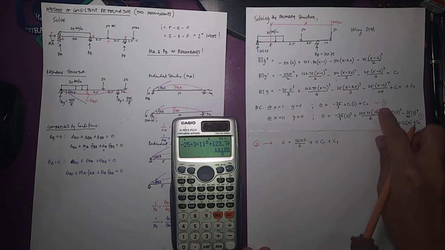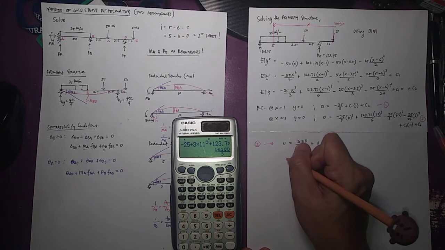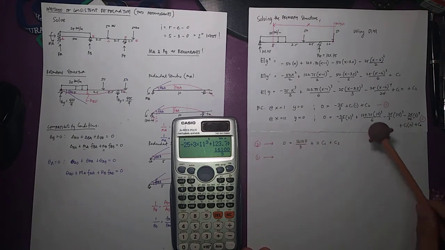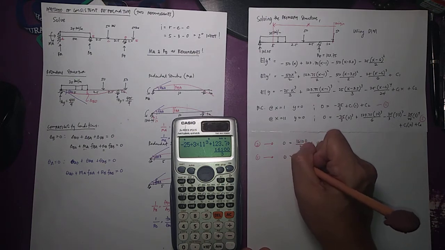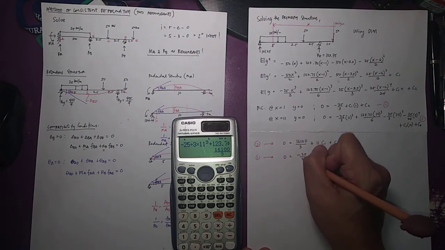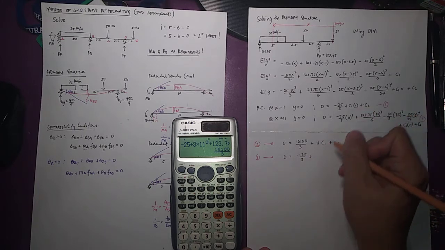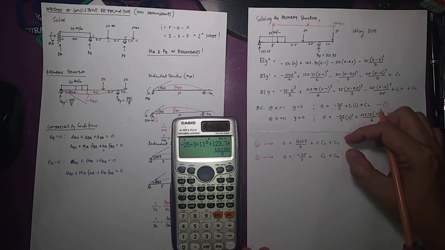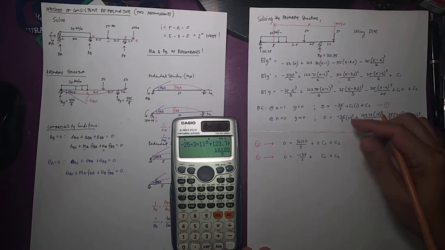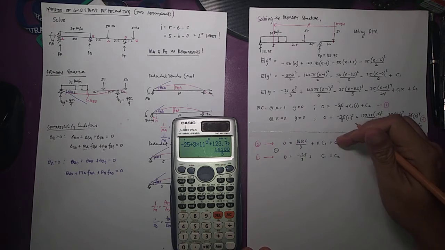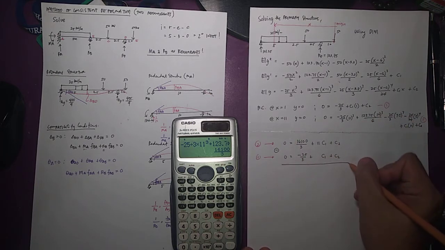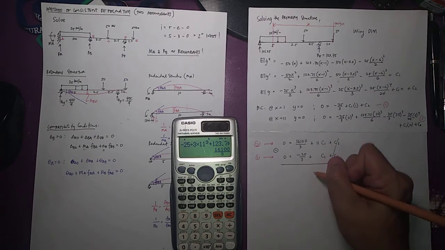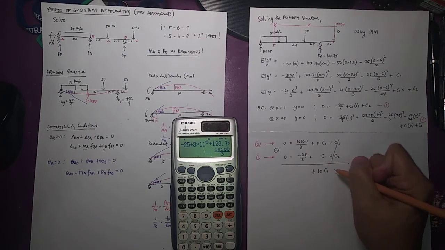Then for the first equation, I'll just copy it, so that would be 0 equals negative 25 over 3 plus 1C1 plus C2. So we have two equations with two unknowns, C1 and C2. Solving simultaneous equations, I could just subtract this equation from this equation. So C2 minus C2 is 0, and 11C1 minus C1 would be plus 10C1.